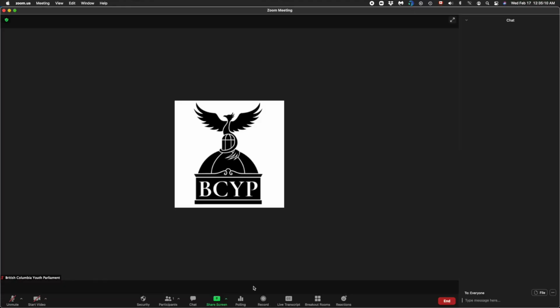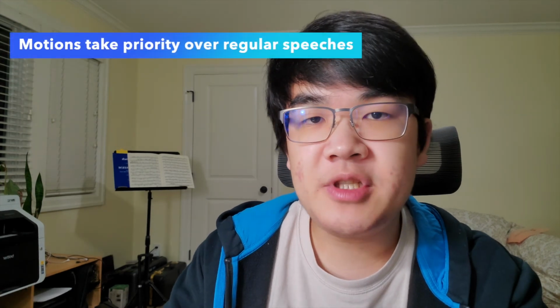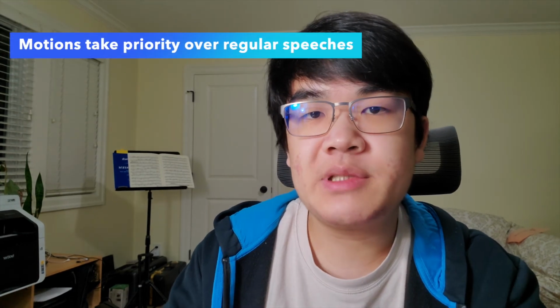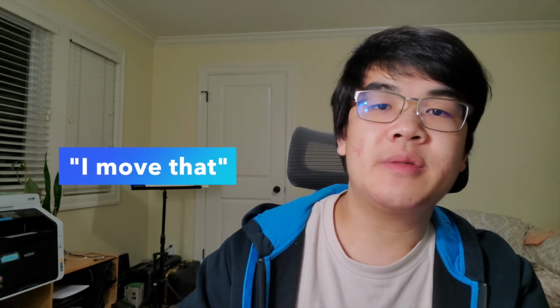Now it is time to move your motion. In the Zoom chat, type in Honorable Speaker on a motion, or Honorable Chair on a motion. A motion takes priority over regular speeches, so the presiding officer will address motions before the next speech. When you are called, read out your motion, starting with the words, "I move that." Using the previous example, if you've submitted that section 1 be repealed, you would read out, "I move that section 1 be repealed."